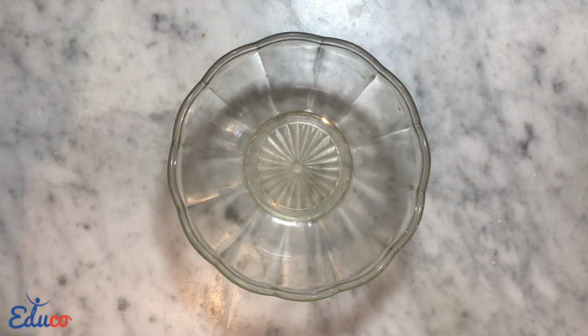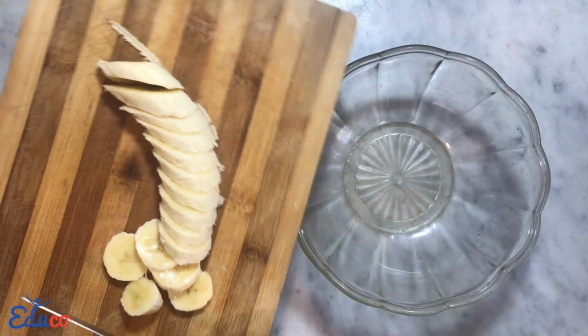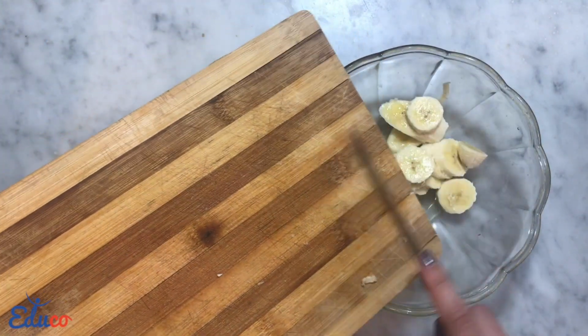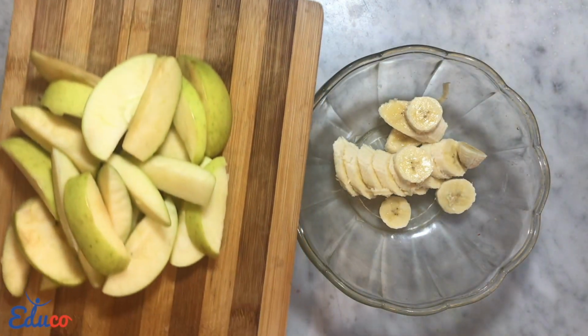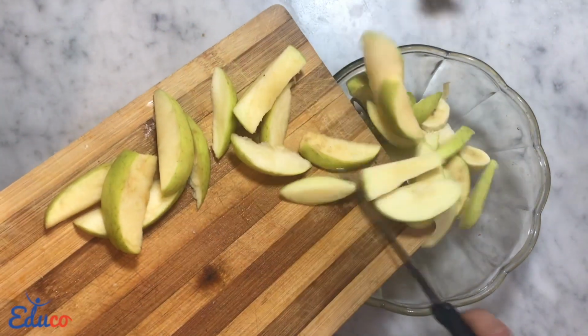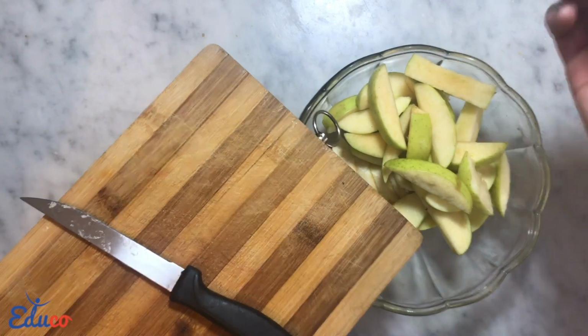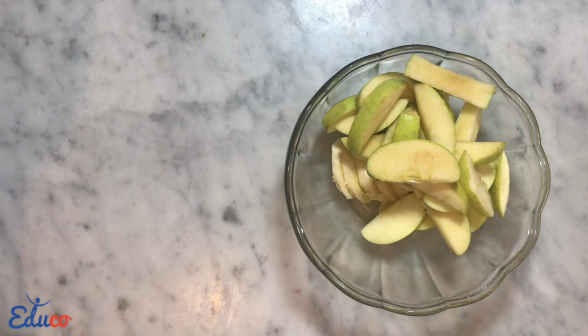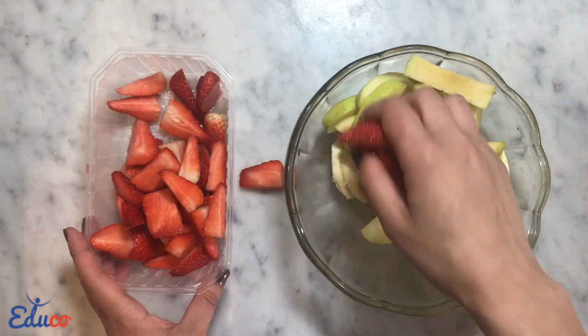One bowl. 1 yellow banana in the bowl. 2 green apples in the bowl. 10 red strawberries in the bowl.